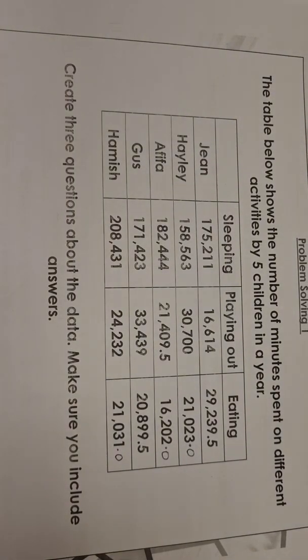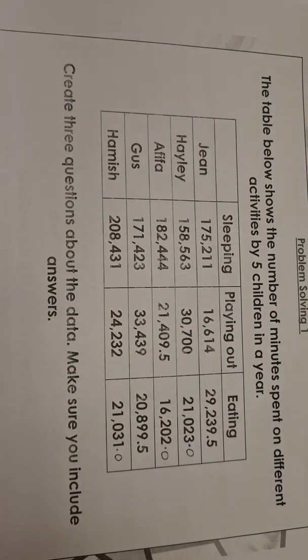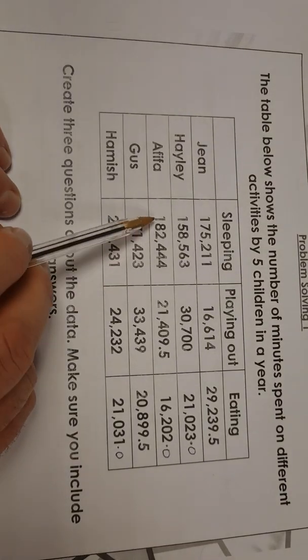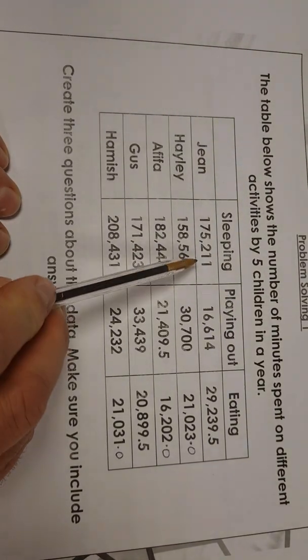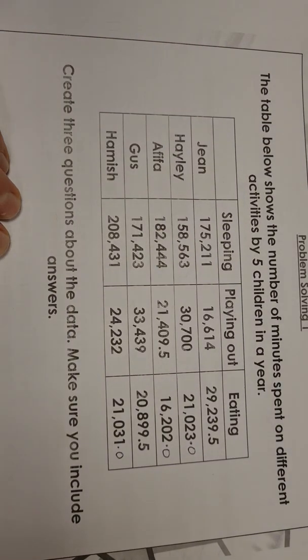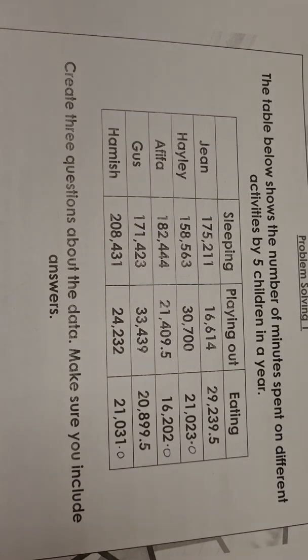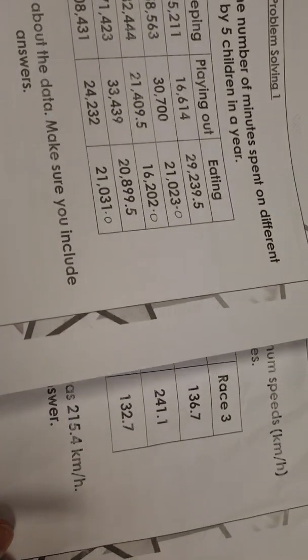What other questions could I have? I could say, if I want to challenge myself, how many more minutes sleeping did Afifa have than Haley? Well, I would look at Afifa's sleeping minutes and then subtract Haley's and see how many more minutes. Okay, so I can create any questions I want looking at this particular chart. So you have to create 3 questions on your sheet. Let's have a look at something else.